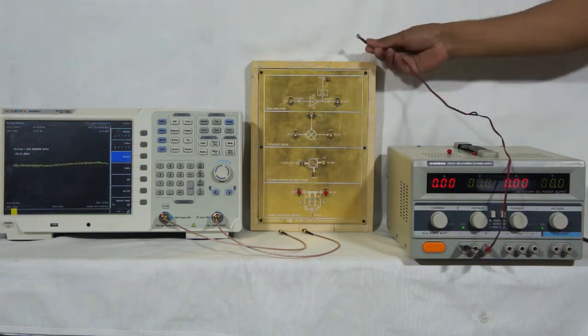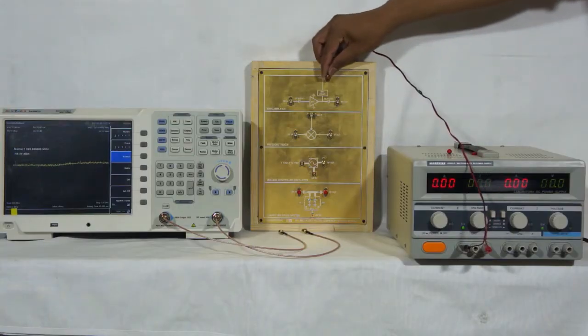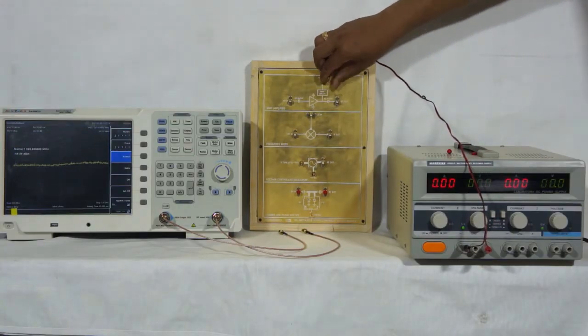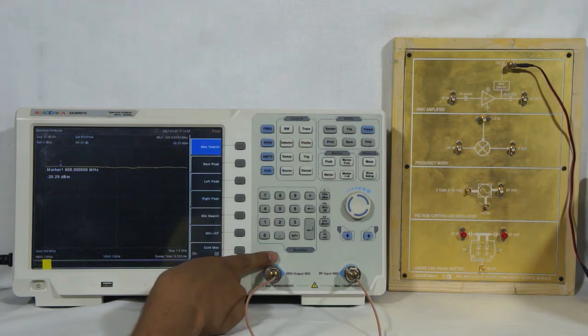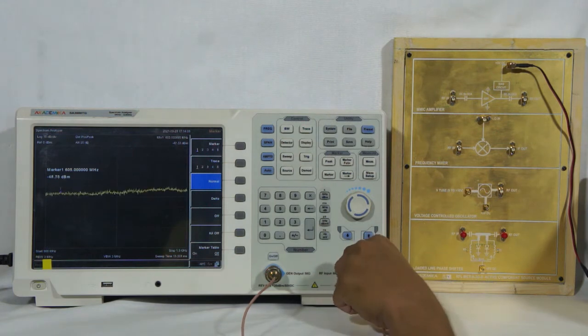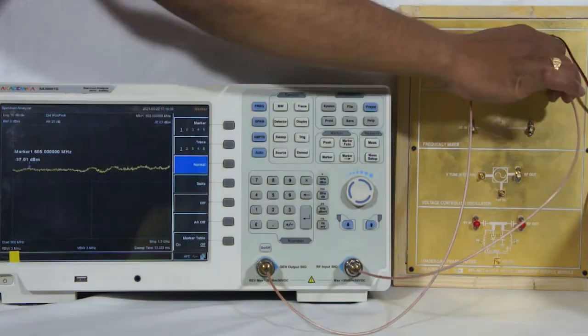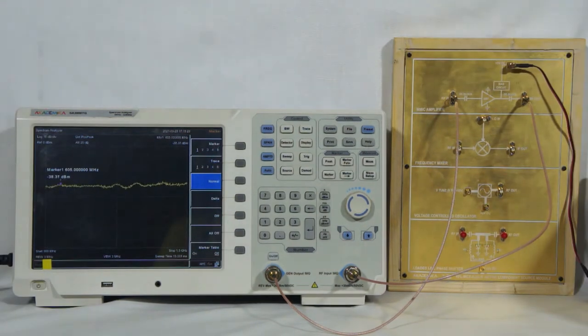Connect the output of the variable DC power supply using the SMB male connector to the bias terminal of the amplifier. Initially, set it to 0 volts. As shown, we will set the tracking generator of the spectrum analyzer to -20 dBm and apply it to the input port of the amplifier. The output port of the amplifier is connected to the spectrum analyzer. The spectrum analyzer will display the noise floor, which is around -38 dBm. The frequency range of the spectrum analyzer is set from 500 MHz to 1.5 GHz.